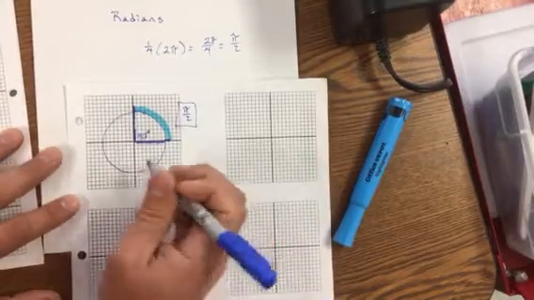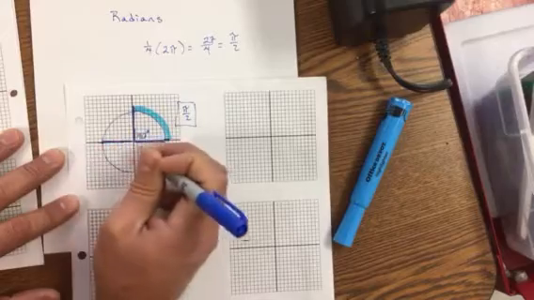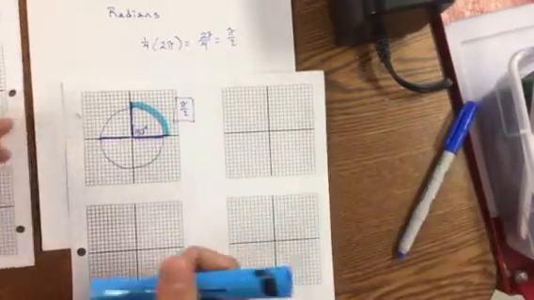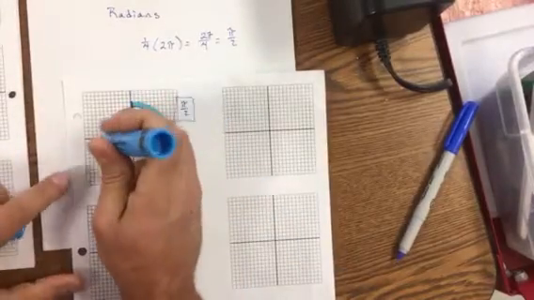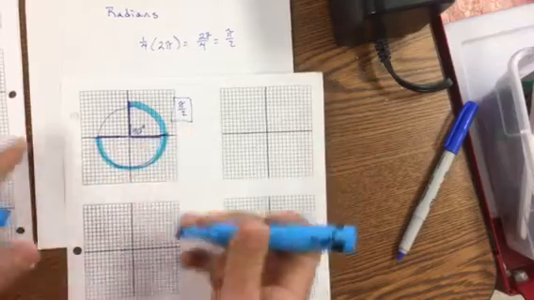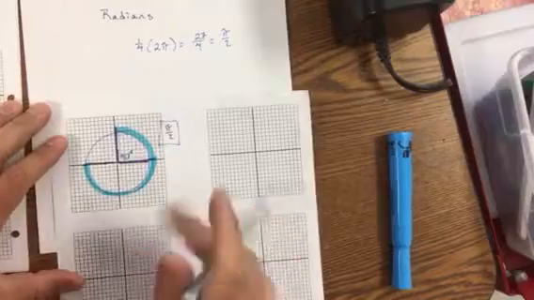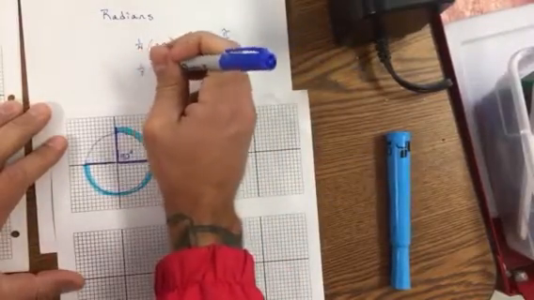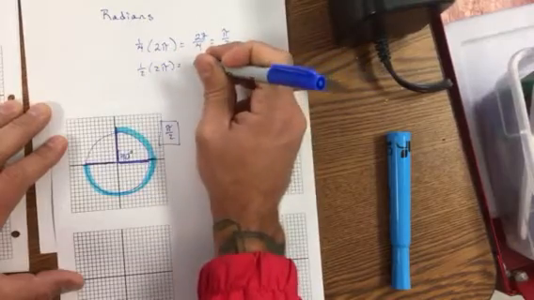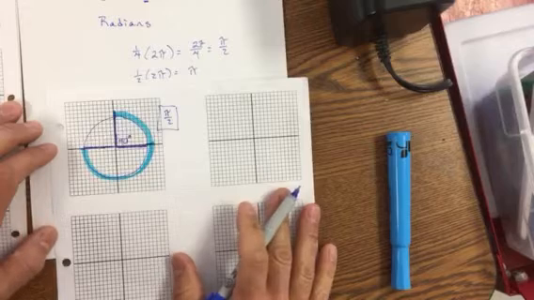So doing another one, if I thought about from here all the way to here, going this way, we know that that's 180 degrees. In terms of the entire circumference, that's half of the circumference. So I would go half times 2 pi equals just pi. So that's kind of what we're looking at here.